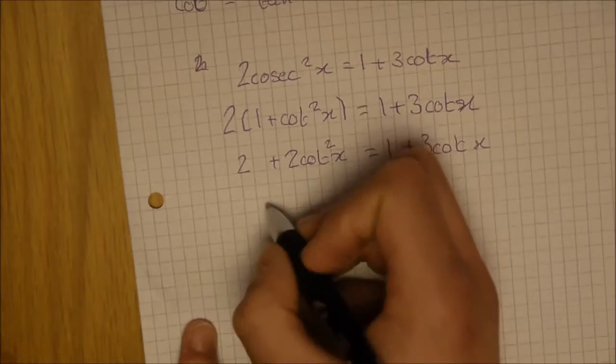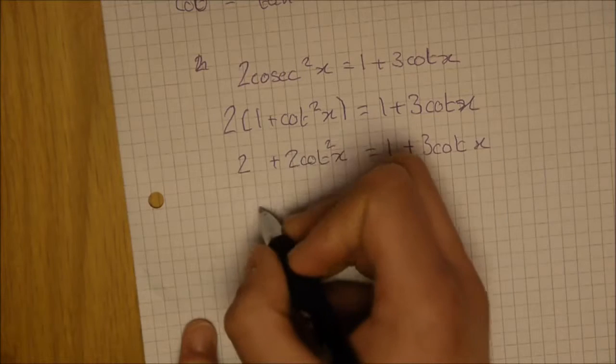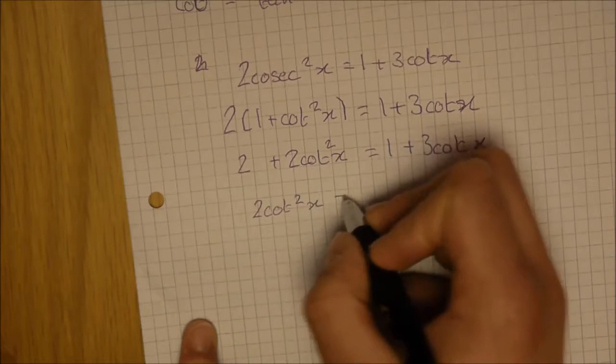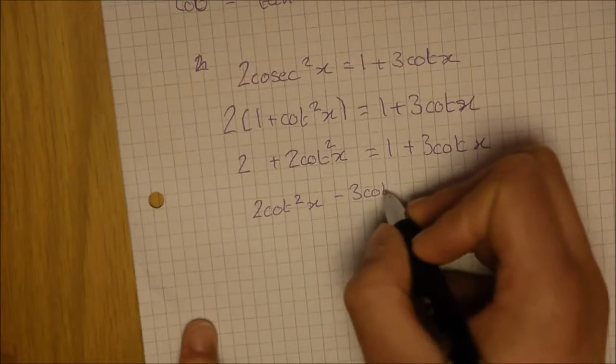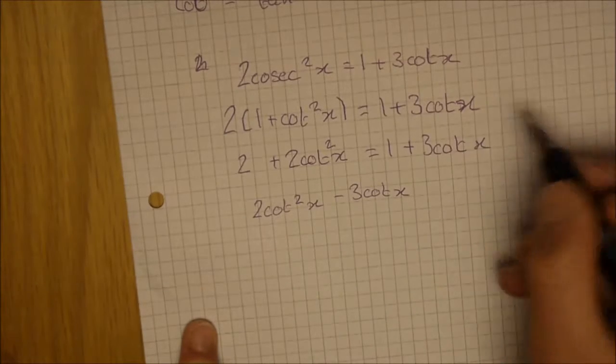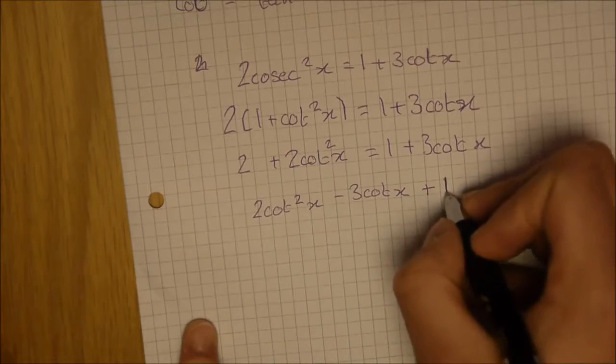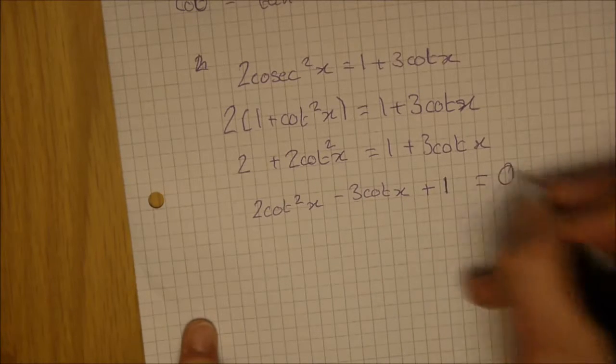Bring everything over, and you've got 2 cot squared x minus 3 cot x plus 1 equals 0.